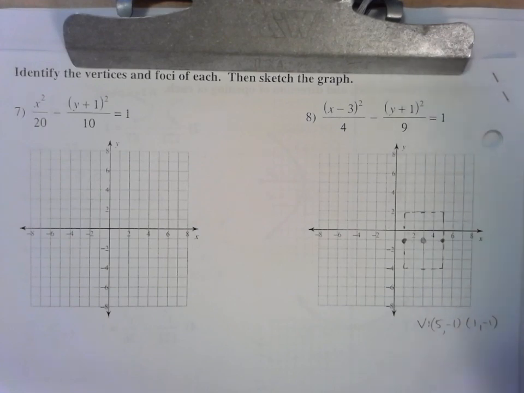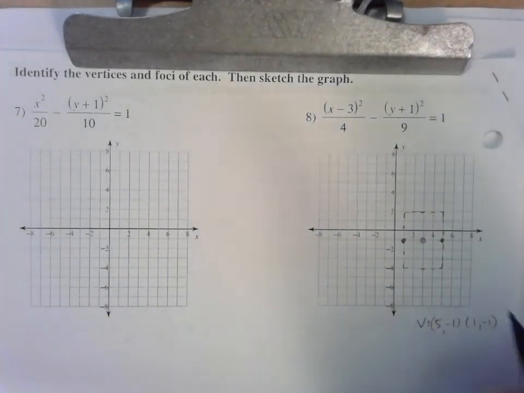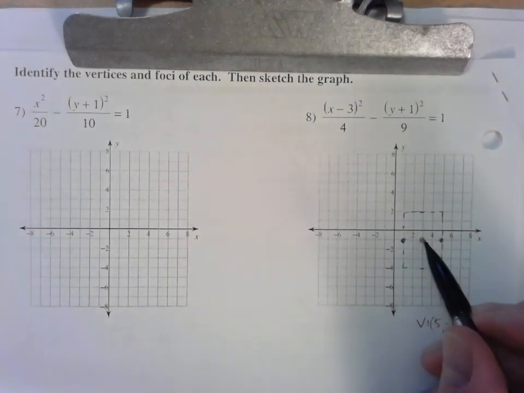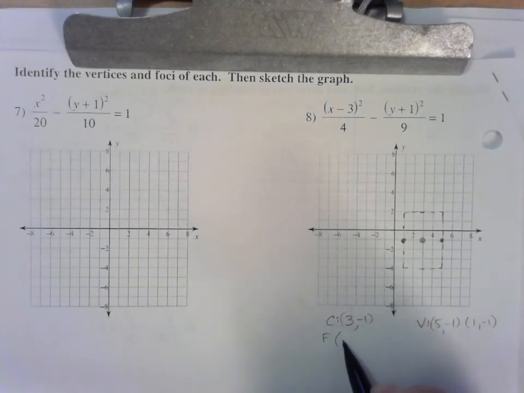So these are the locations of your 2 vertices. Next, our foci, we're going to add 4 and 9 to make 13. We're going to add the square root of 13 to the x-coordinate of the center, which I didn't even write down. We graphed it, we just didn't write it down. So the foci are 3 plus root 13, -1, and 3 minus root 13, -1.